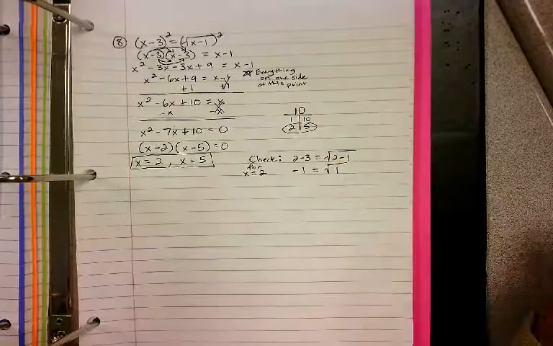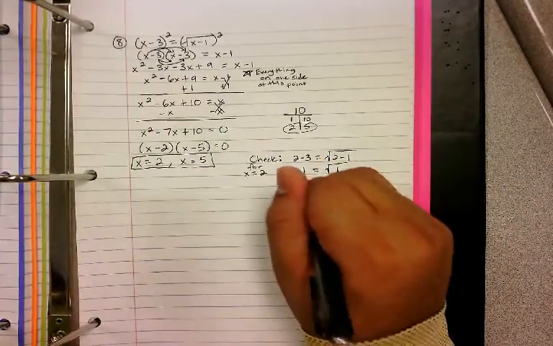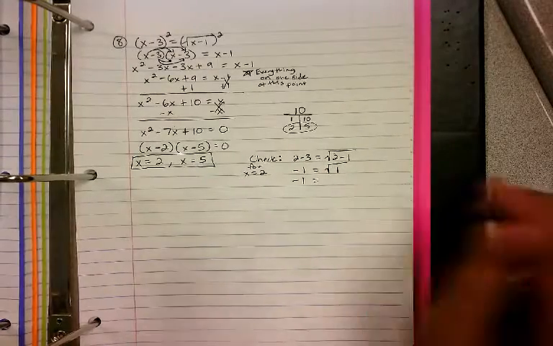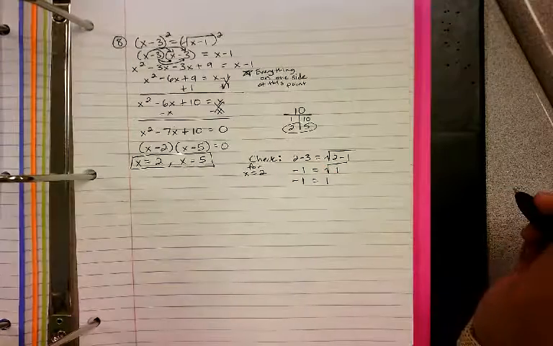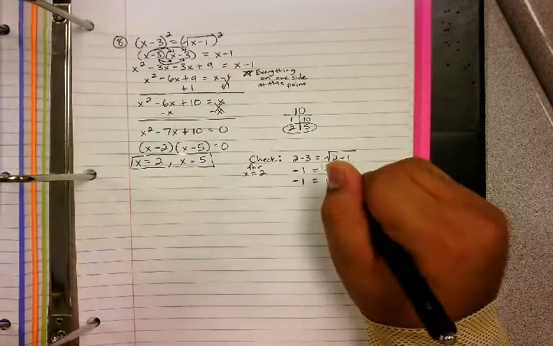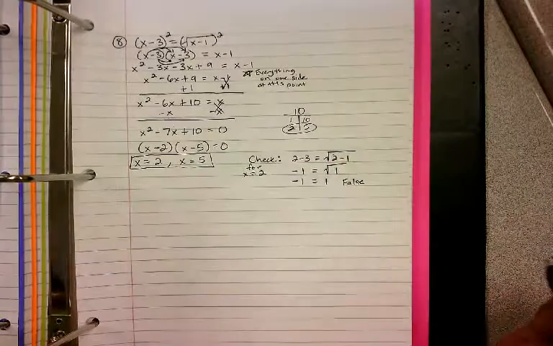So negative 1 equals the square root of 1, which is just 1. Last time I checked, negative 1 does not equal 1, so that is false. So x equals 2 is extraneous.